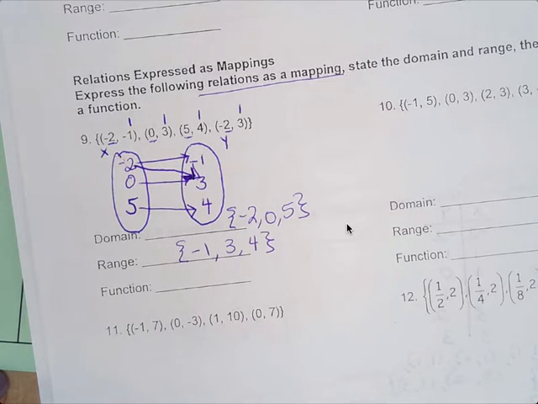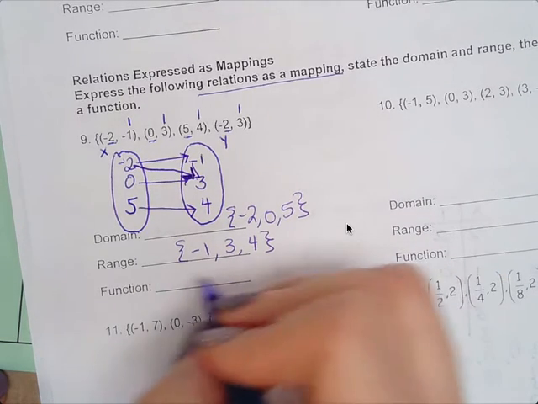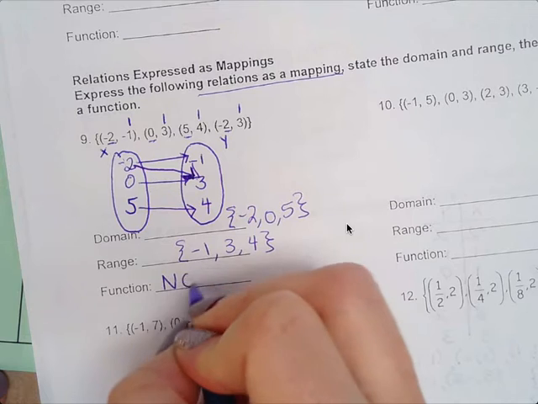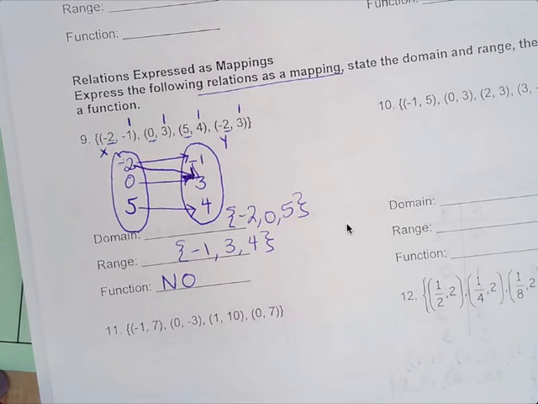And then, is it a function? Why? Because X is repeat, so it's a no. Okay, so that should help you make sure you have 1 through 12 done.